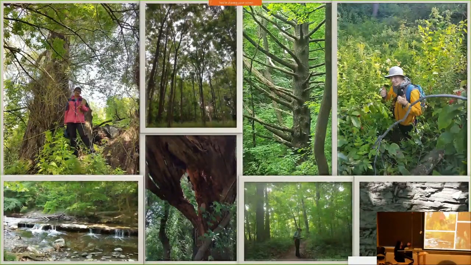And so these are some of my pictures. This is a cool tree.